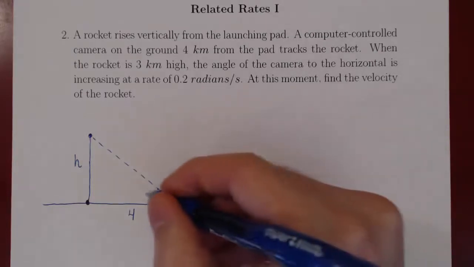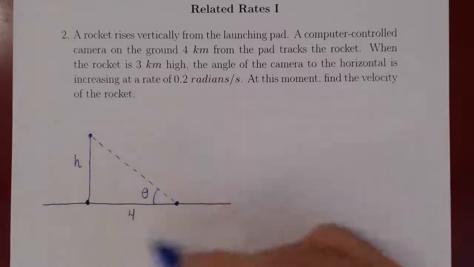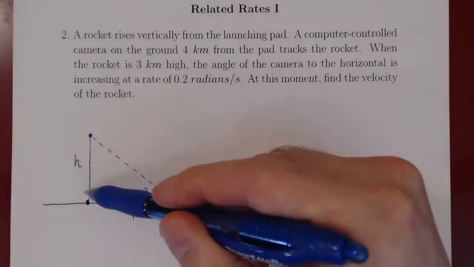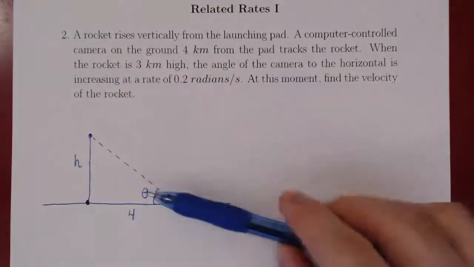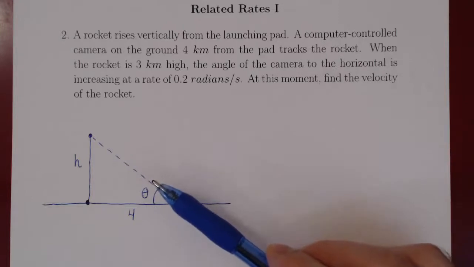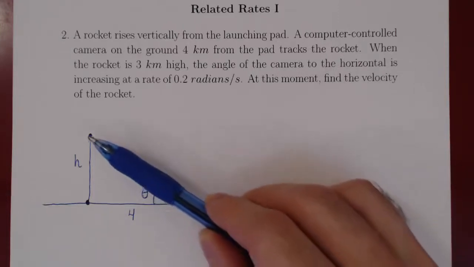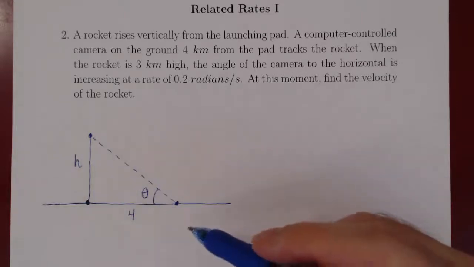A good letter for an angle is theta. And now we have the situation. The rocket is being launched into space, the height is increasing, and so is the angle from the ground to the camera. The camera will always be following the rocket. Now we have captured all the variables of the problem.